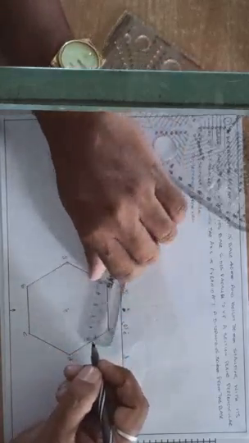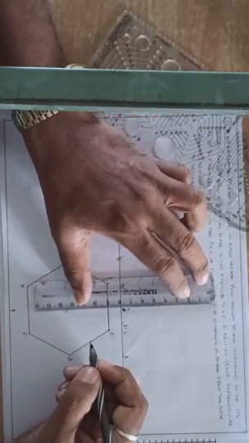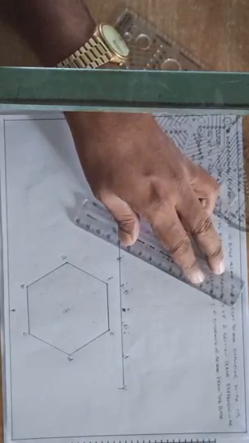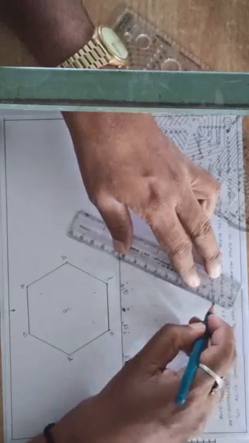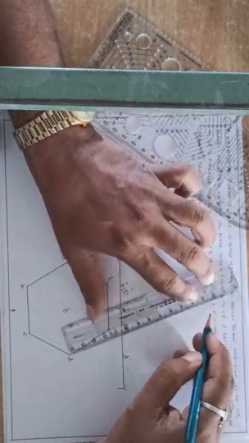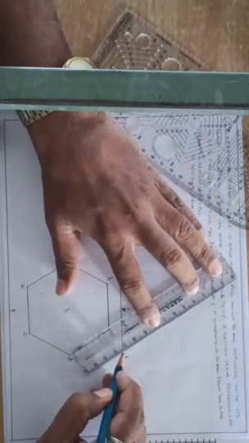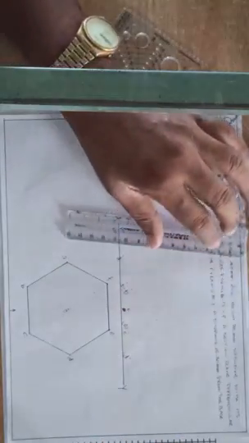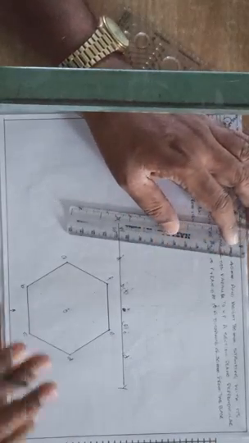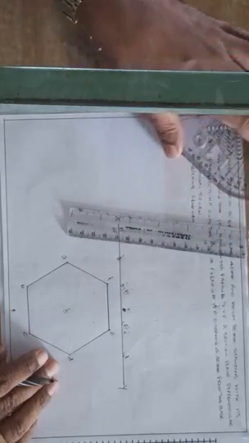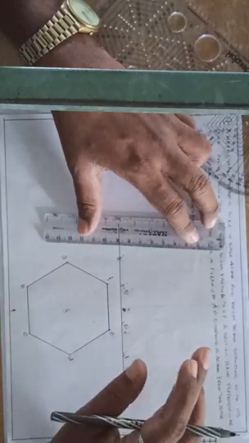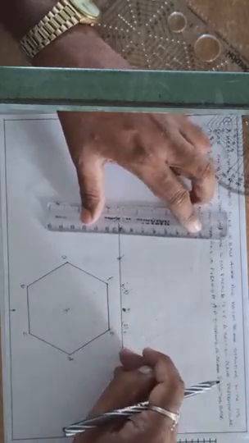Now on the axis line, take the height. How much height is it? 80 mm. So mark the point at 80 mm. Now join all these edges with the vertex. All these are joined, and this is the vertex point O dash. Now this is the construction of the hexagonal pyramid resting with its base on HP such that the base edge is parallel to the VP.